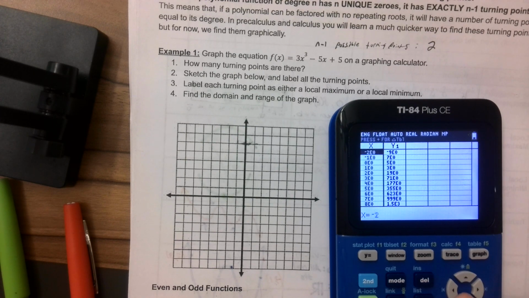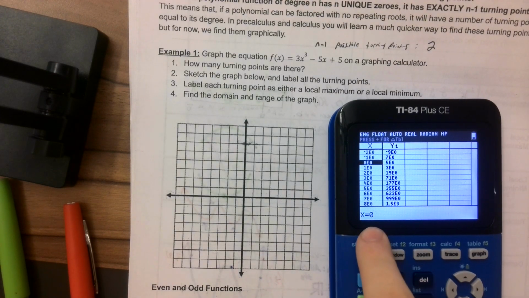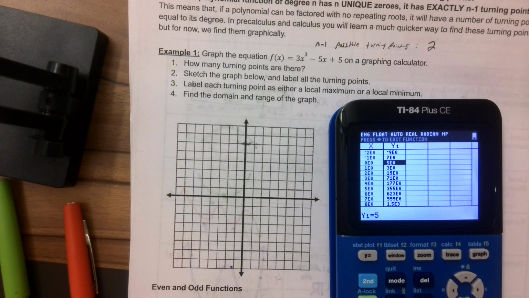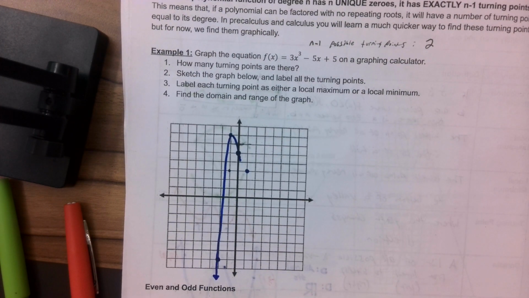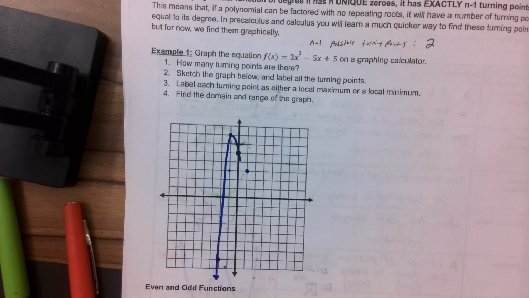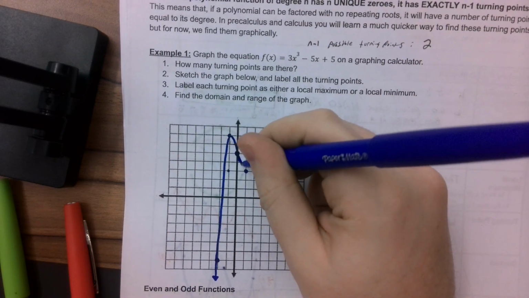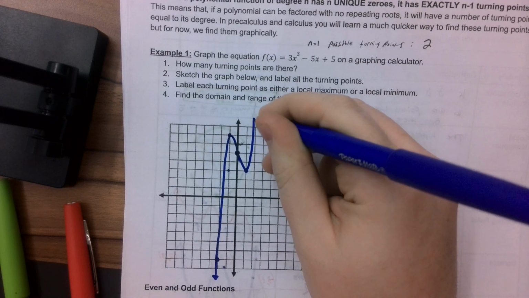If your table looks like this, just look down at the bottom to see what the values themselves are. So for instance, 0 and 5 work. Down here, 1 and 3. Down here, 2 and 19. So graph it this way and come back in just a moment. Here we have a couple of points. We can use these to generally graph what our graph will look like.